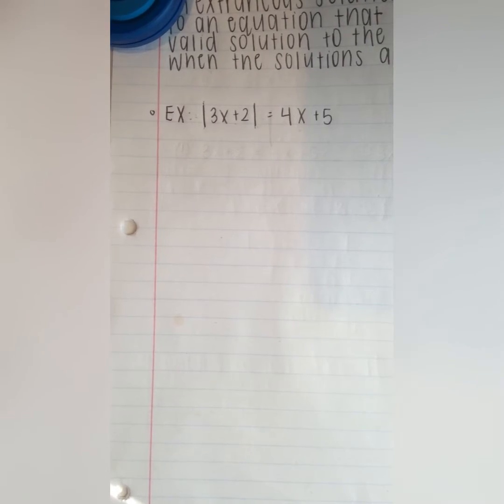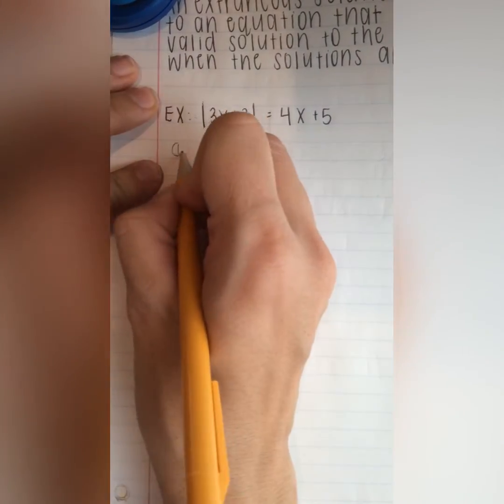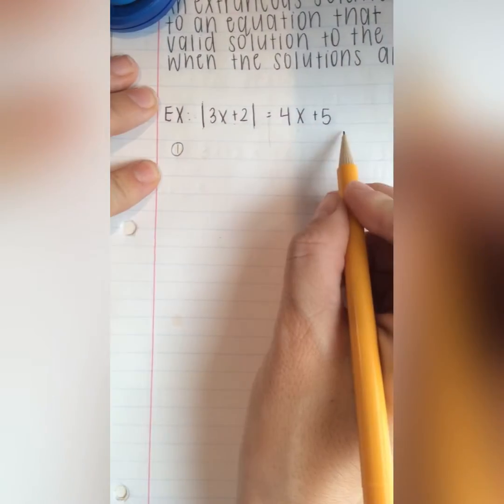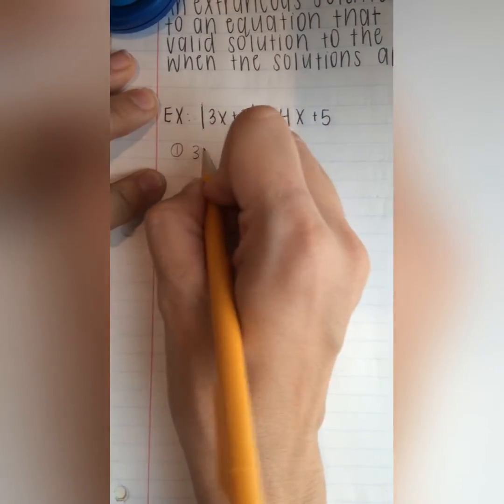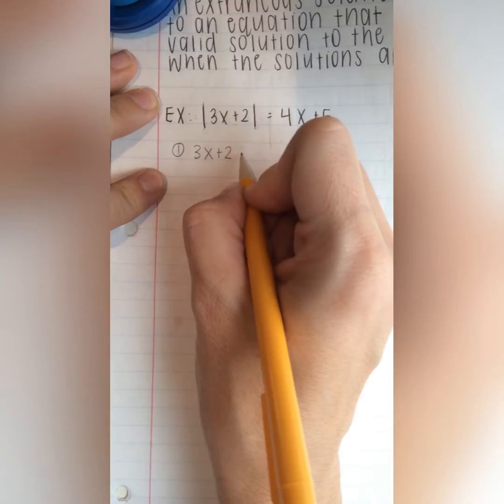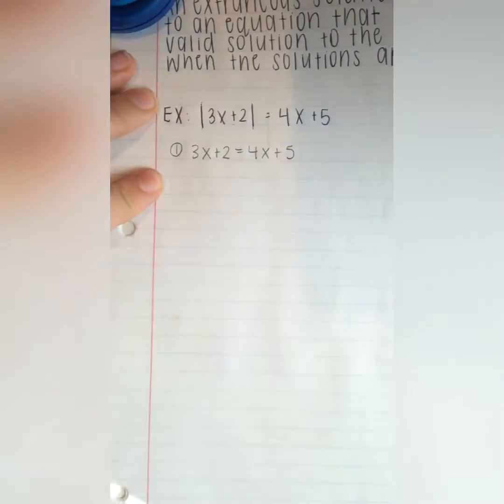We can go ahead and rewrite our equation into the two separate equations that we're going to solve, or two different scenarios. So the first one, just like before, you're keeping everything how it is. We're just getting rid of the absolute value bars. So we're going to say 3x plus 2 equals 4x plus 5.